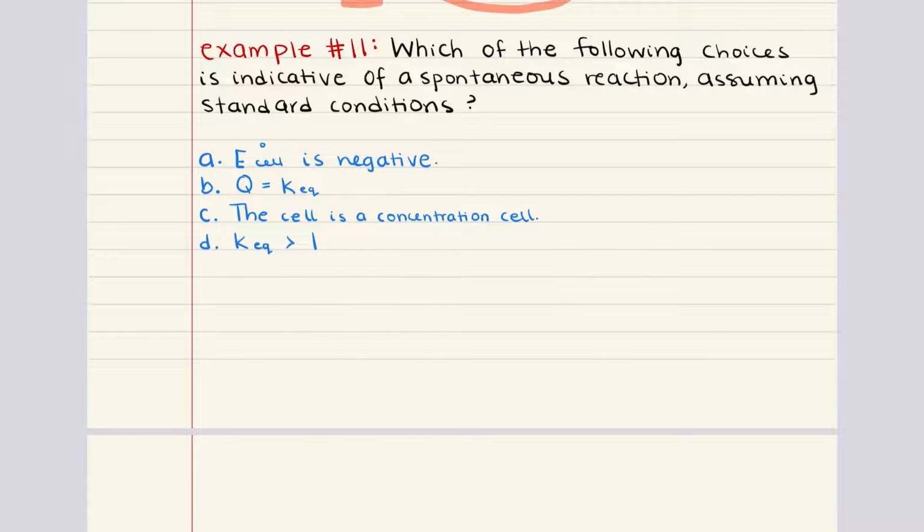If instead this answer choice said that the standard cell potential was positive, then that indeed would indicate a spontaneous reaction under standard conditions. And this is because a positive standard cell potential corresponds to a negative Gibbs free energy change, which signifies spontaneity. So answer choice A is incorrect because it says negative instead of positive.